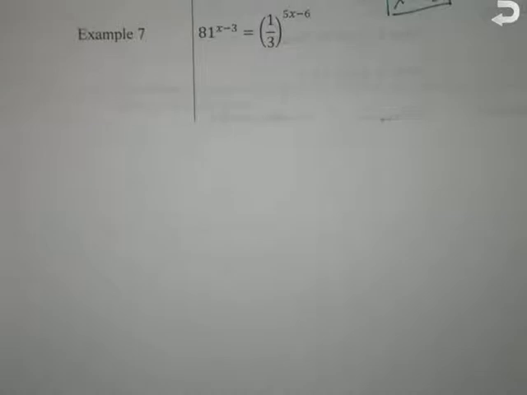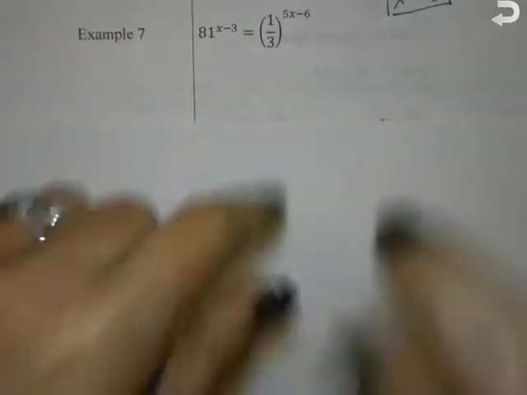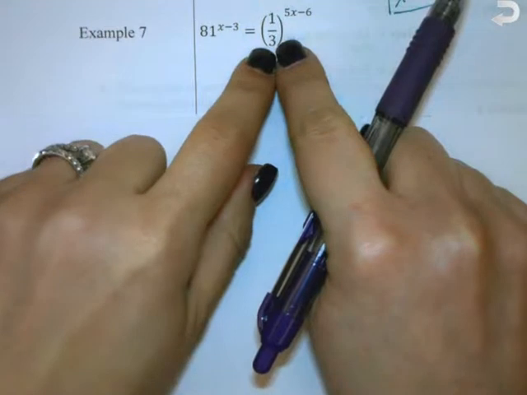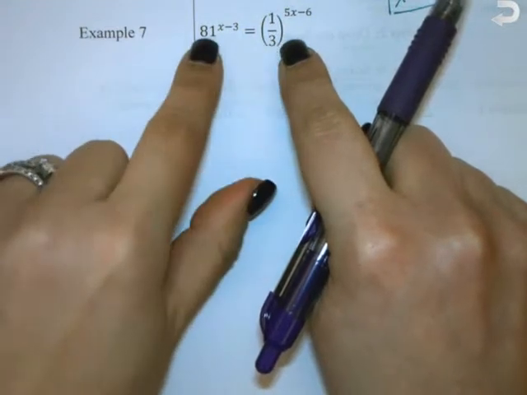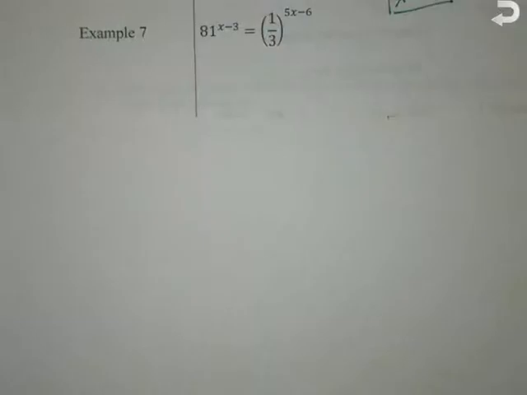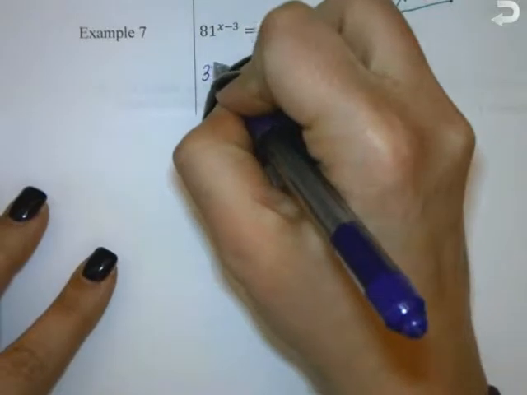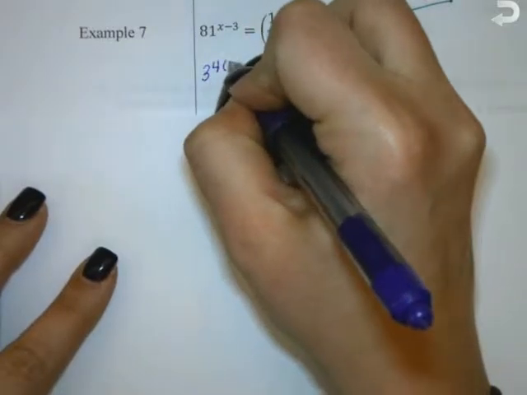Example 7, 81 to the x minus 3 equals 1/3 to the 5x minus 6. Okay, guys, what would my bases be? This one we can get as a base of 3, and this one's an 81. What could they be? 3. 81 is the same as 3 to the what? To the 4. So that's going to be 3 to the 4 times x minus 3.